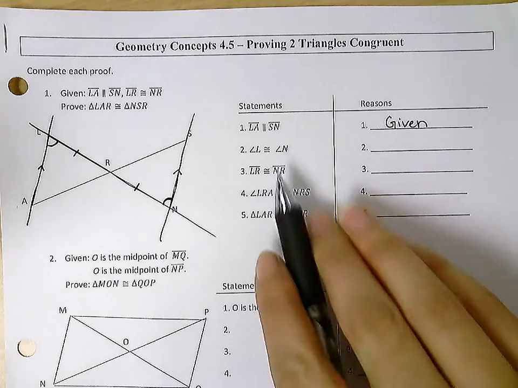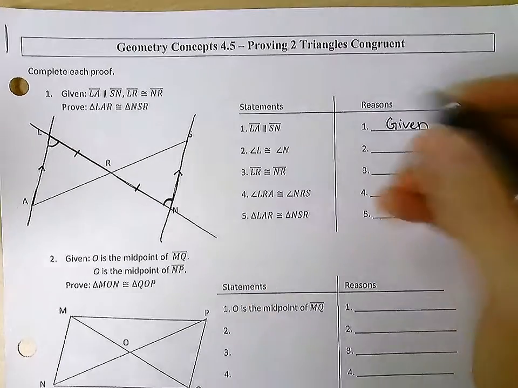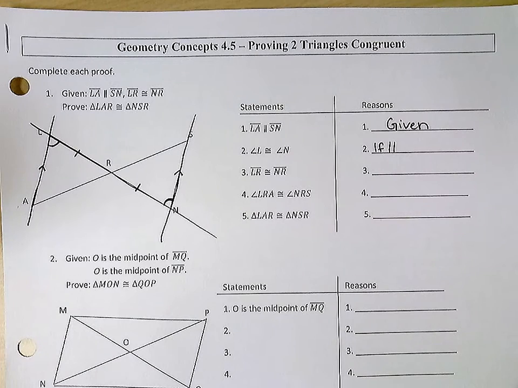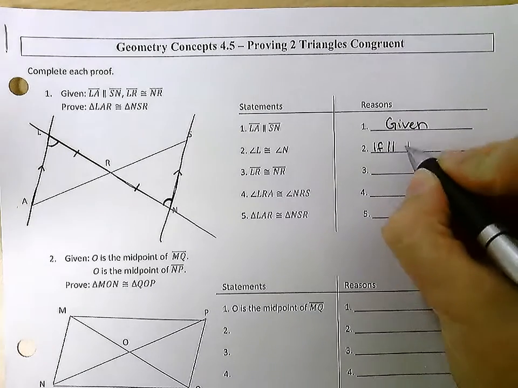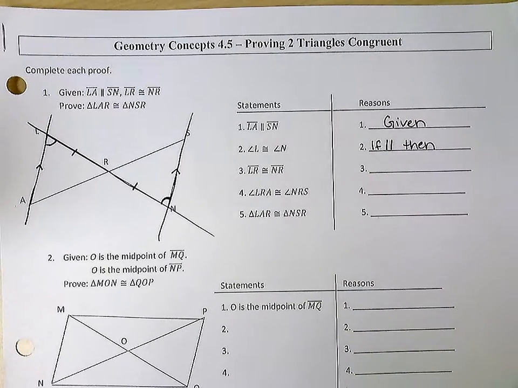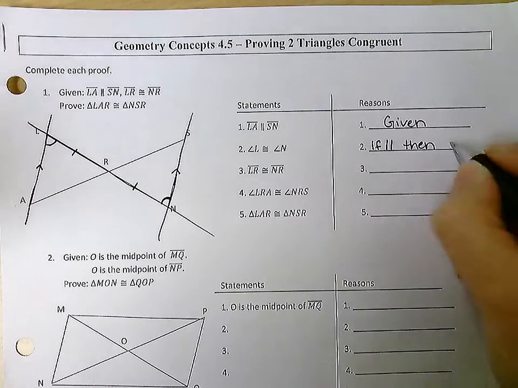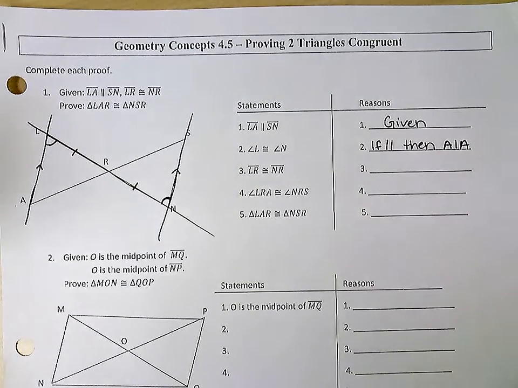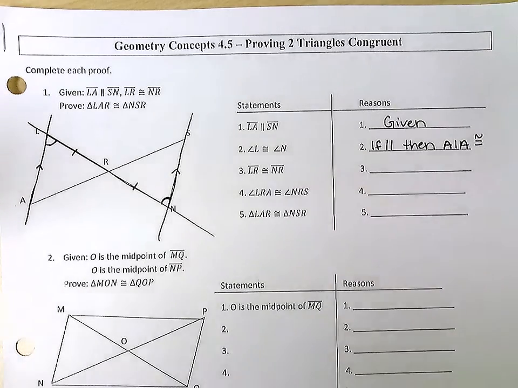So I can say that these two angles are congruent because if those lines are parallel, then again, what type of angles are these? Alternate interior angles are congruent.